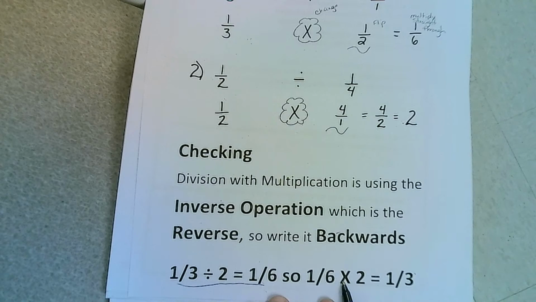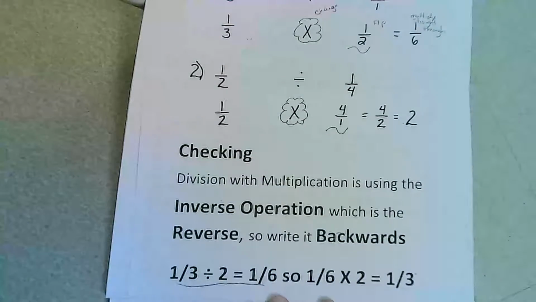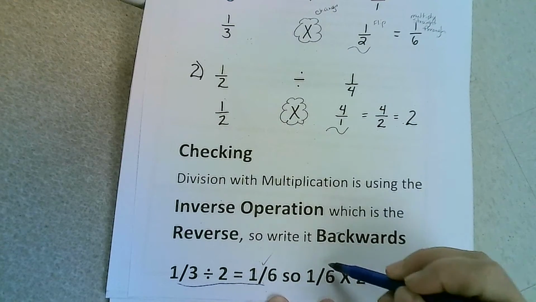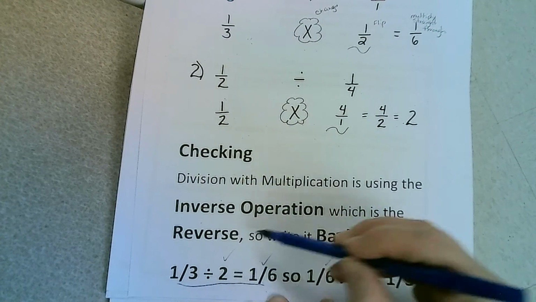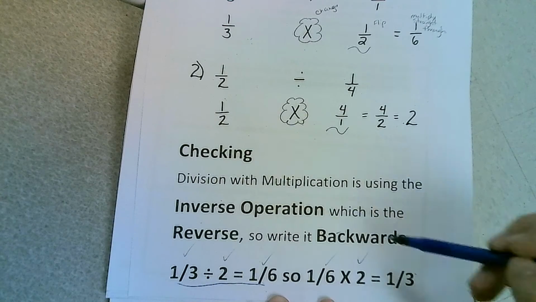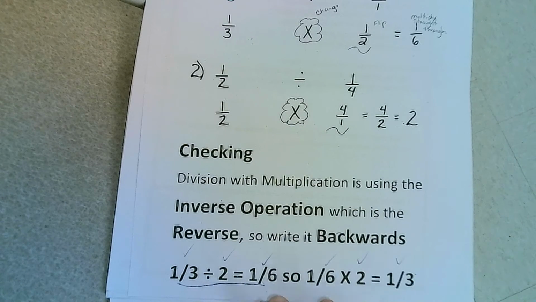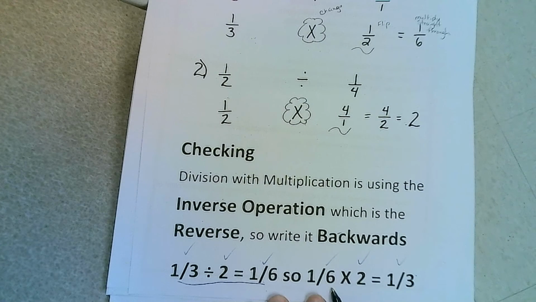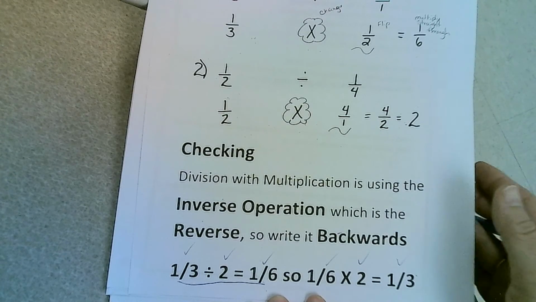And then we just put a times and an equals in. That is checking it. That is the problem we use to check it. All right. If you look, there's a 1/6 on both sides. There's a 2 on both sides. There's a 1/3 on both sides. All right. And it is the original problem. Now, could we solve this? Sure. And then that would actually be the process of checking.